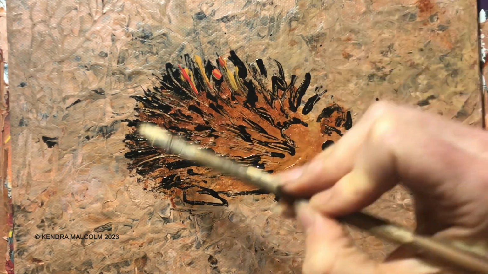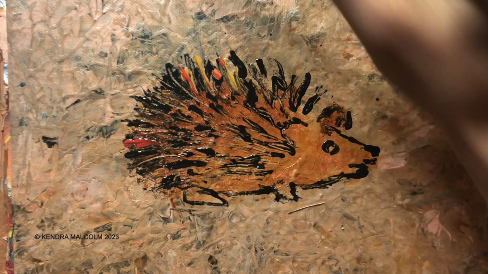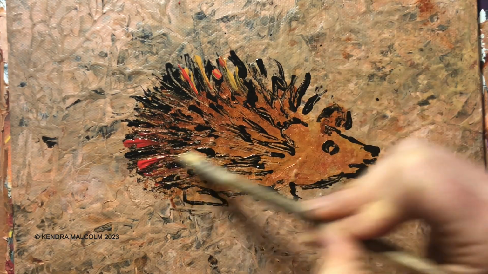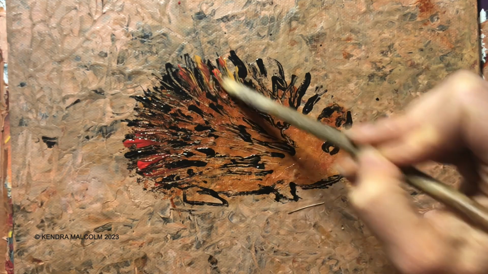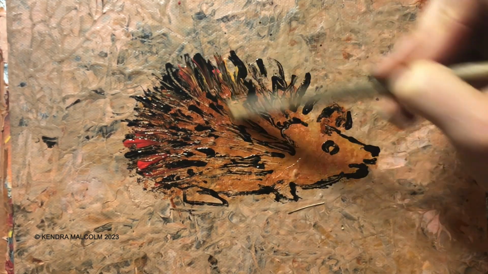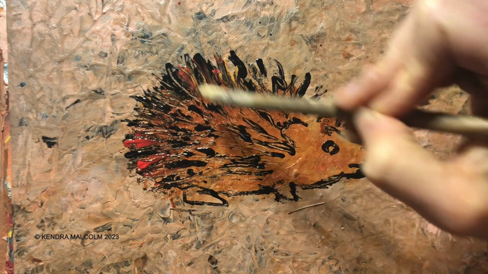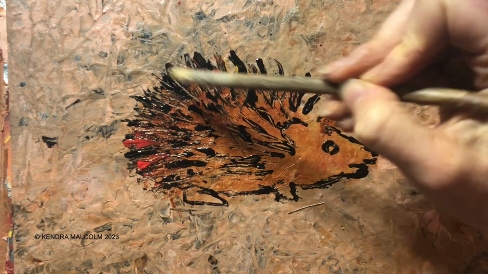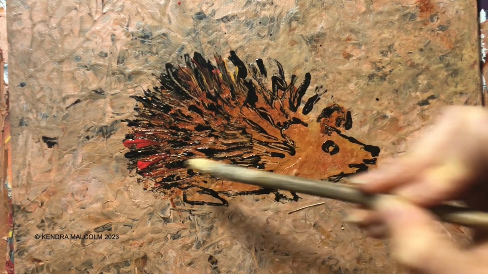Just there. I like the scratchiness. Actually, this texture is really becoming interesting. It's kind of semi-abstract, but you know, has that cave painting kind of quality to it.